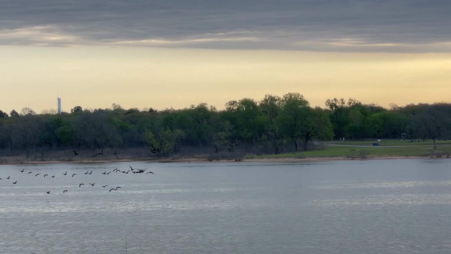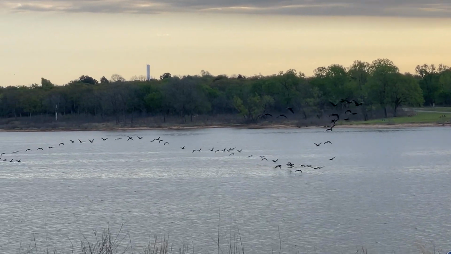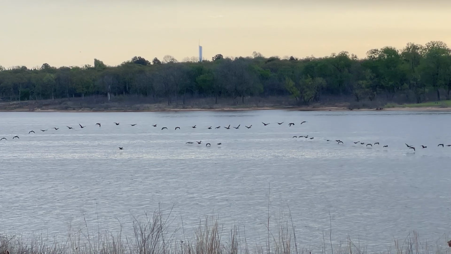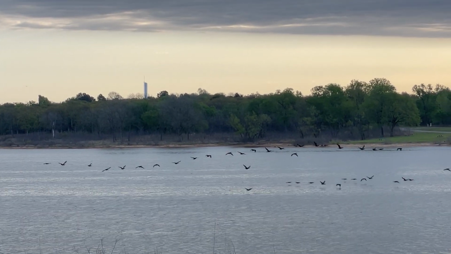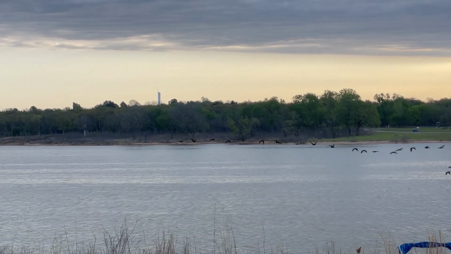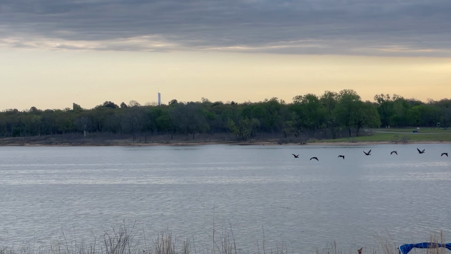Can you see the birds? They're so pretty. They make a sweet little sound.